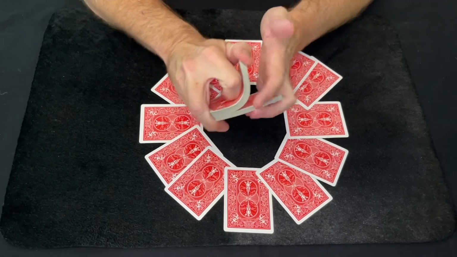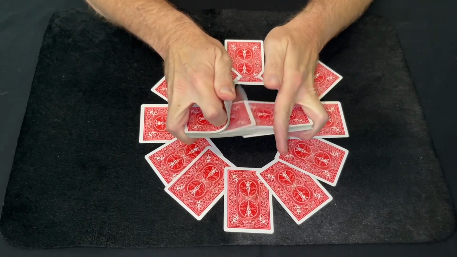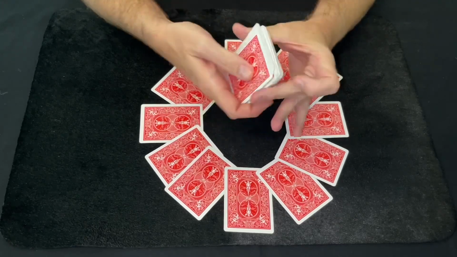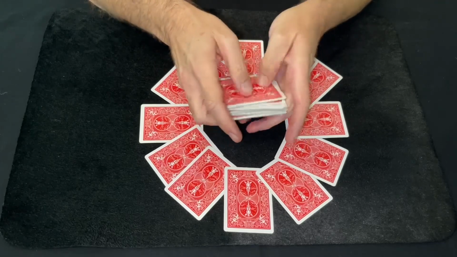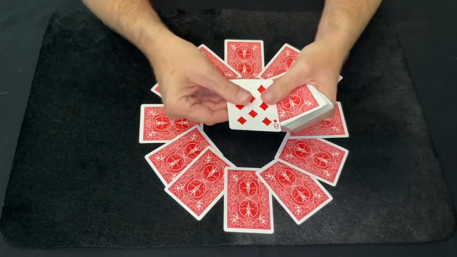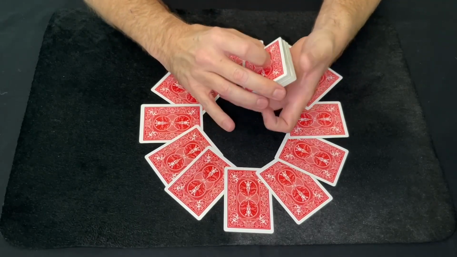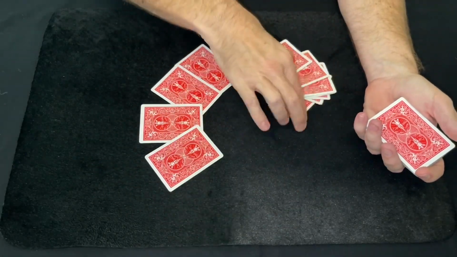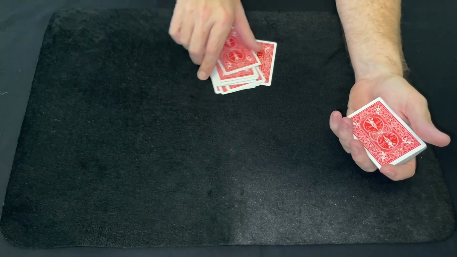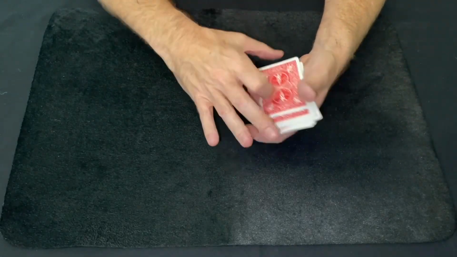Now you can shuffle as many times as you want. As long as you shuffle that top card last, it'll remain on the top of the deck over and over again. So just shuffle the top card last. That maintains their selected card on top. Now you can pick up the cards here, because you have 12 on the table, and that sets their card 13th from the top.